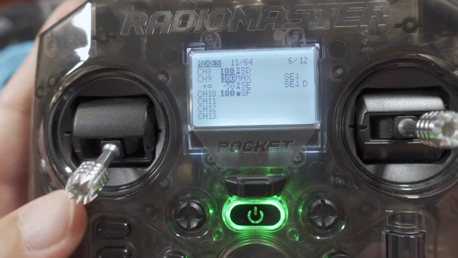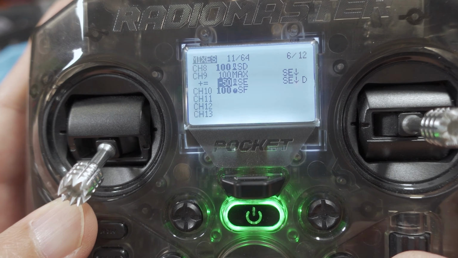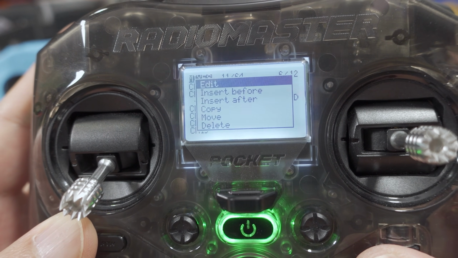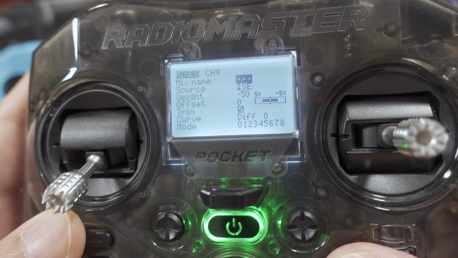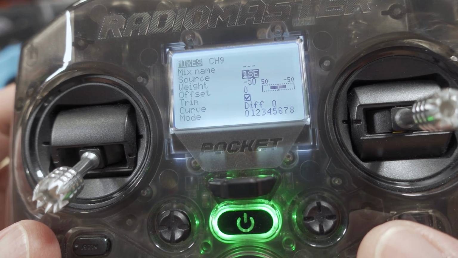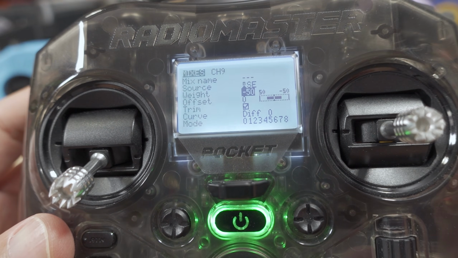So you'll have basically the first line there, and this second line obviously won't exist. You'll have to add that. I'll show you that when I actually do the setup, but I just want to show you what it looks like here. I'm going to edit this. The source will be SC, which again is the momentary switch, and then we're going to set a weight here of -50.